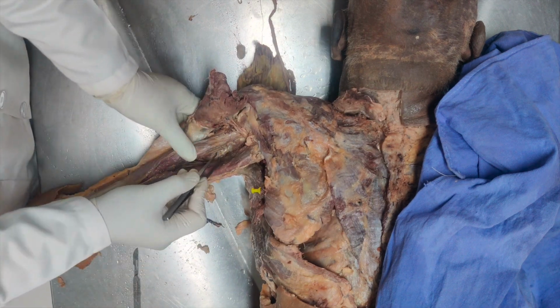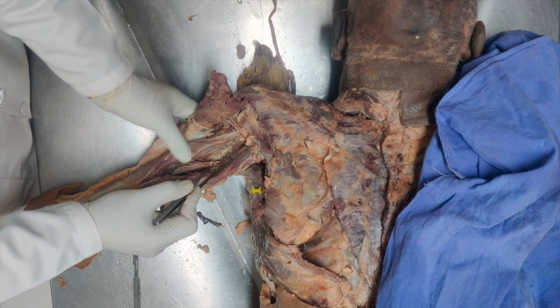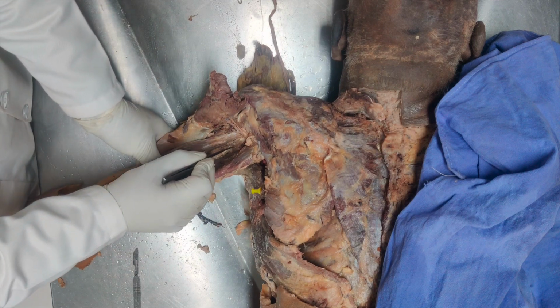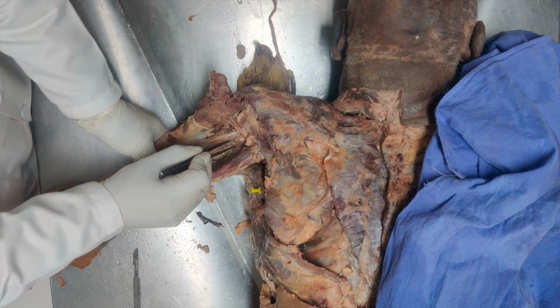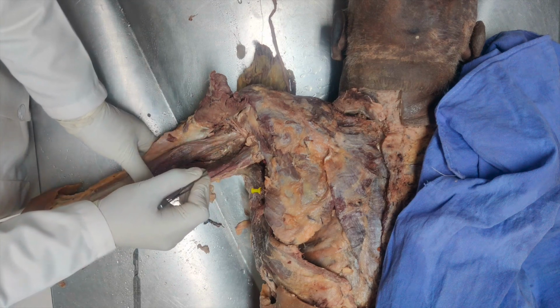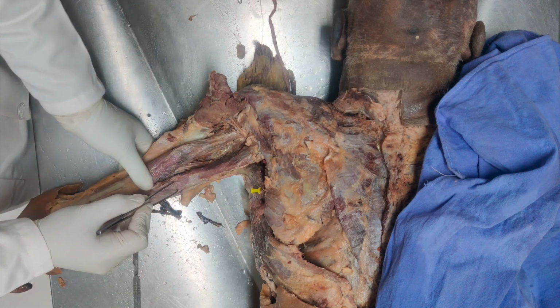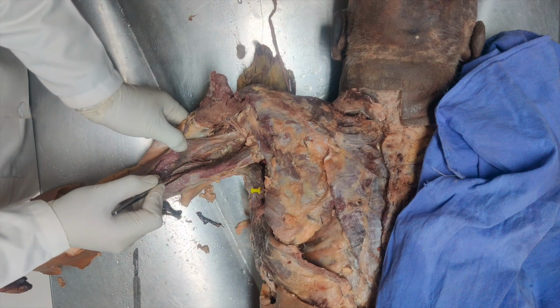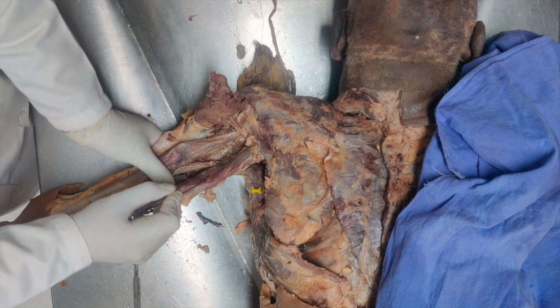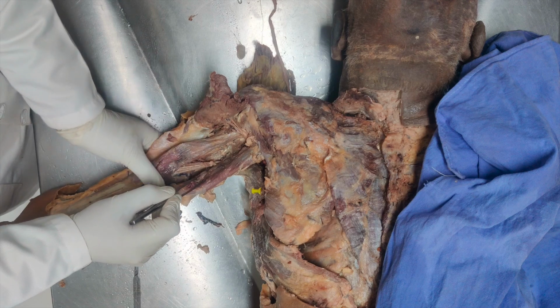Then about the lower triangular space, you can see here the upper boundary: superiorly it is bounded by this teres major muscle, on the medial side by the long head of the triceps, and on the lateral side by the shaft of the humerus. This space, the lower triangular space, contains two structures.